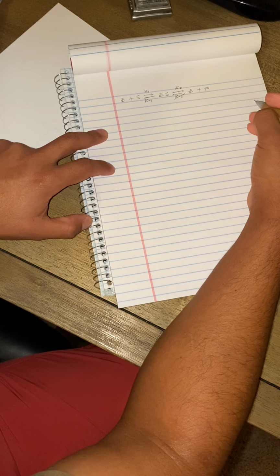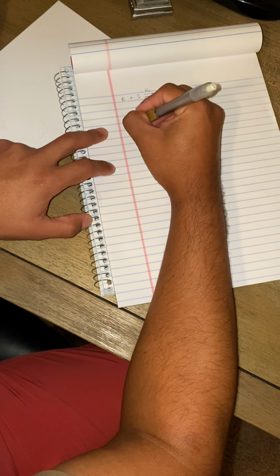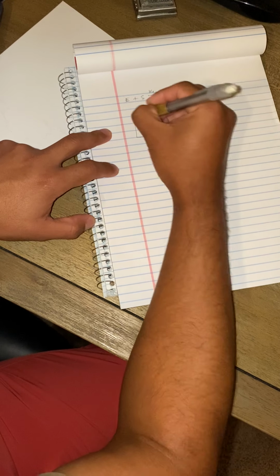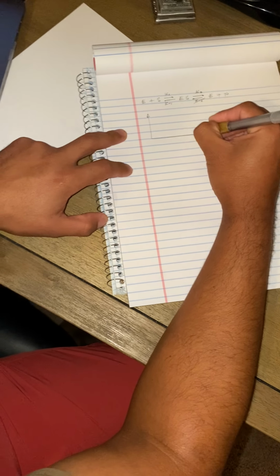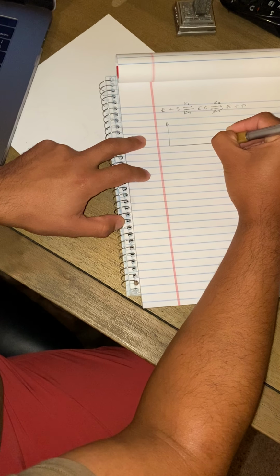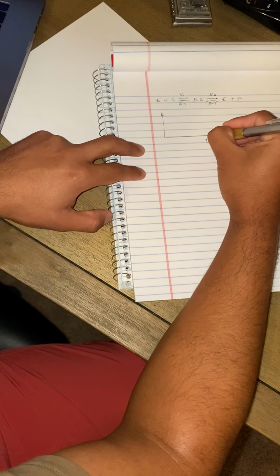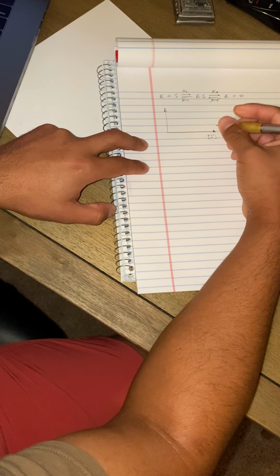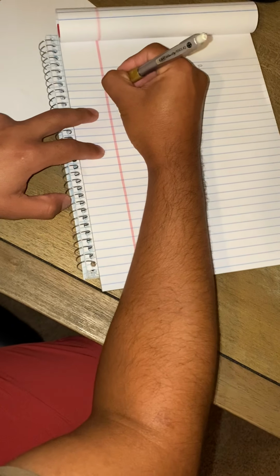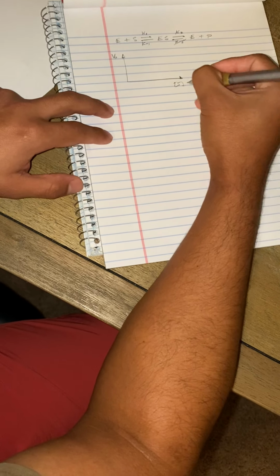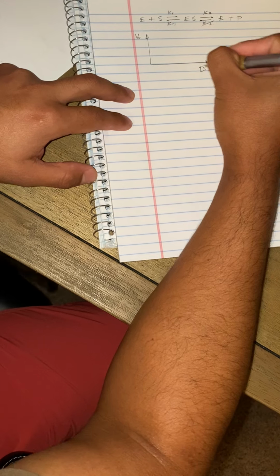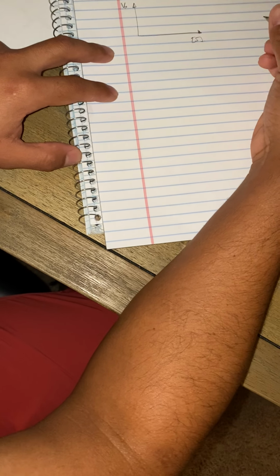So we need a starting point. So if you look at the graph of the reaction velocity, we're gonna have a substrate in the x-axis and the velocity on the y-axis.